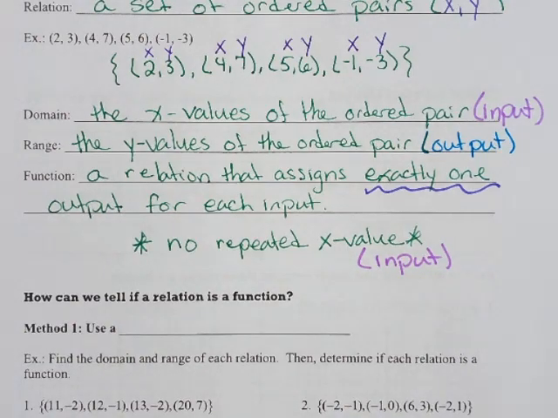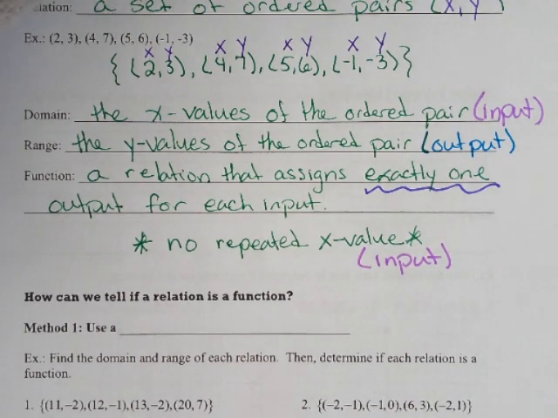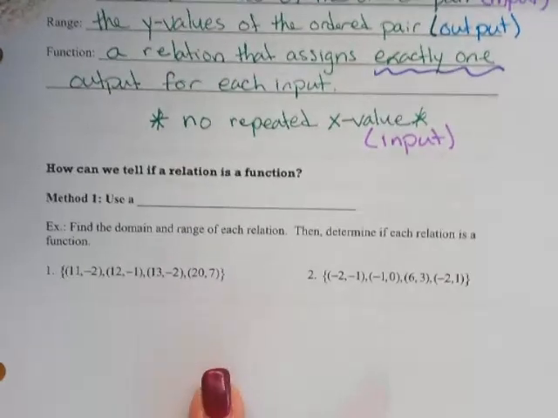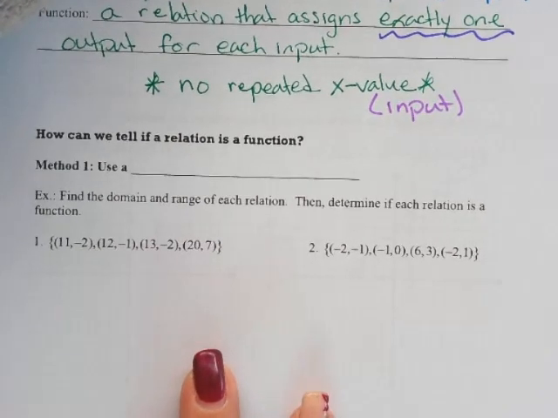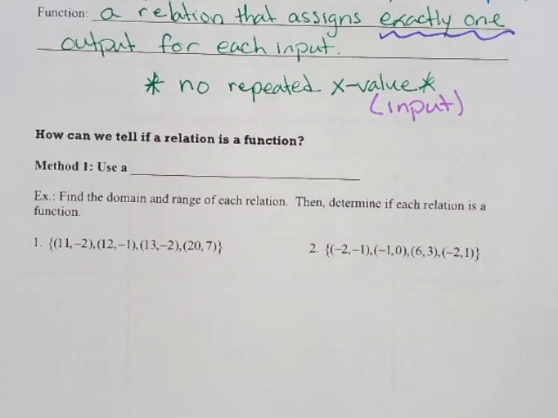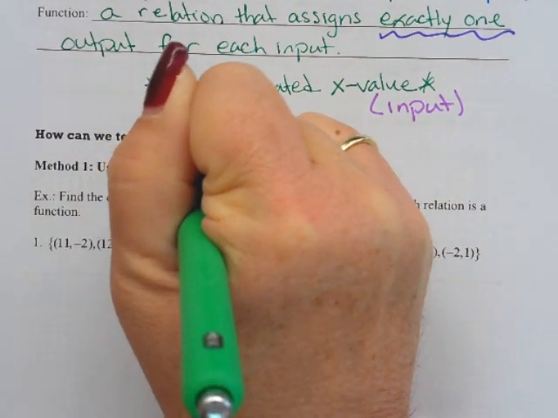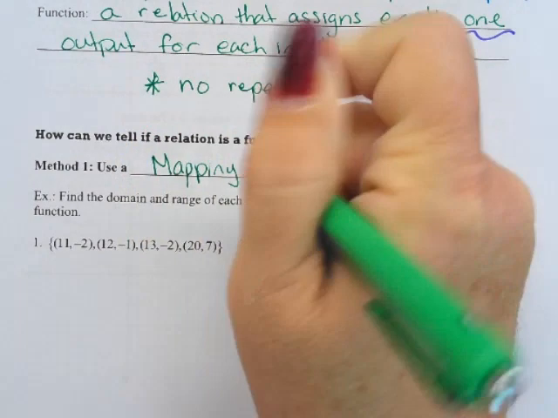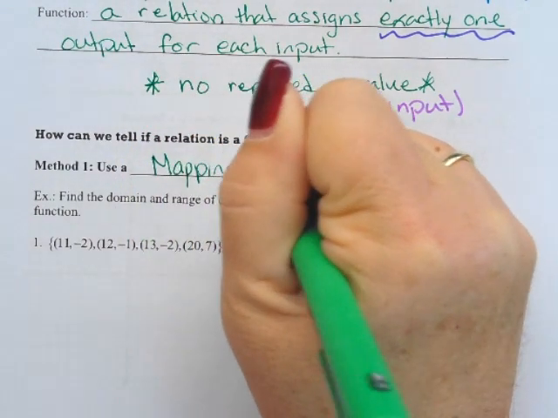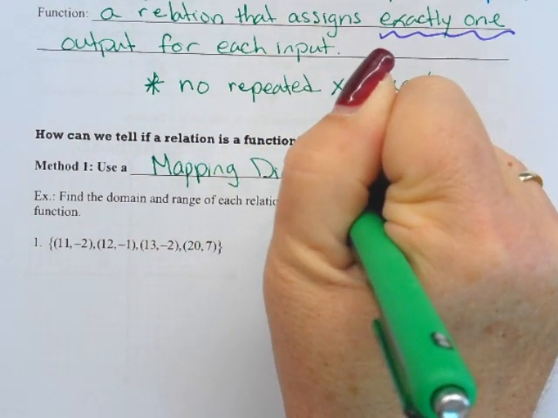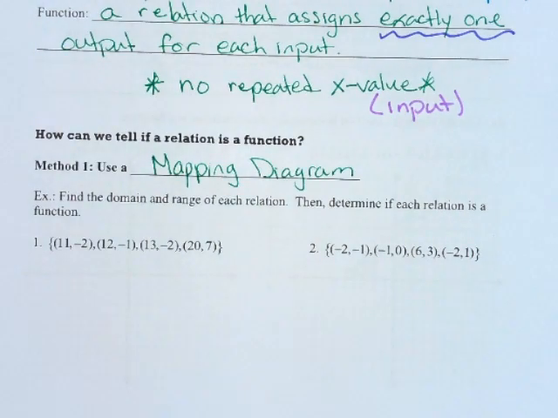All right, there are multiple methods that we can use when we are trying to determine if something is a function. The first one I think you will find kind of easy, and it's called the mapping diagram. This may be new information that you may not have covered in 8th grade.